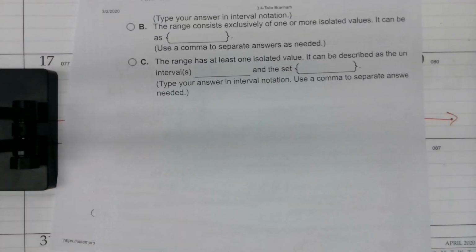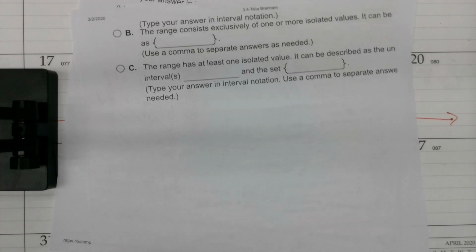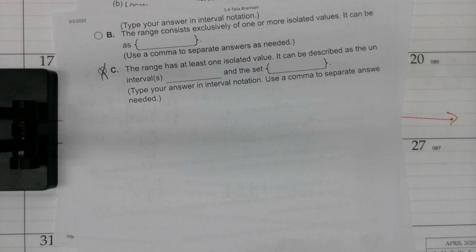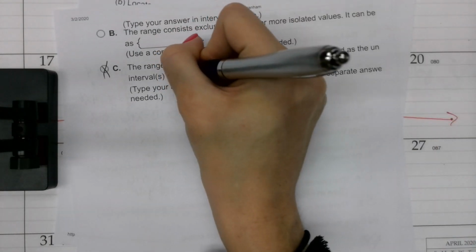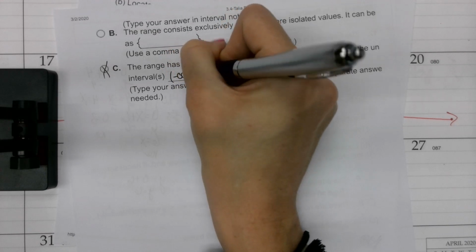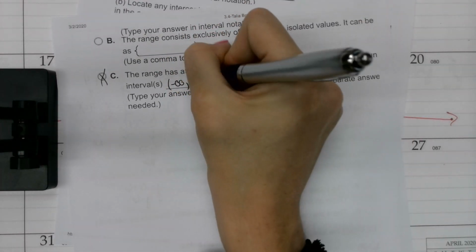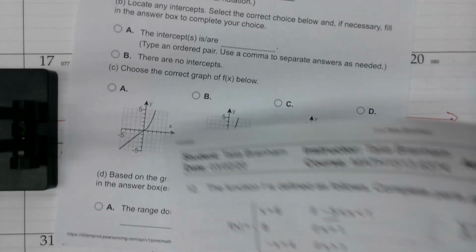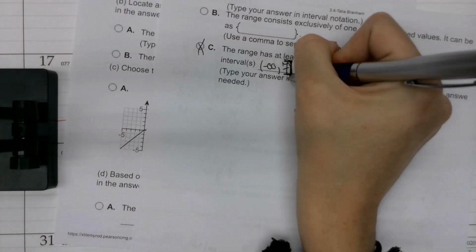The range consists exclusively of one or more isolated values? No. We're going to use the one that says the range has at least one isolated value. Our set would be 8, and negative infinity to 7. And we should bracket here. Right. Maybe not. Might be a parenthesis there.